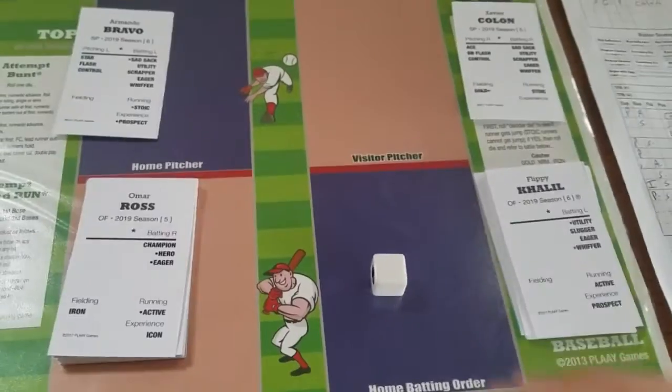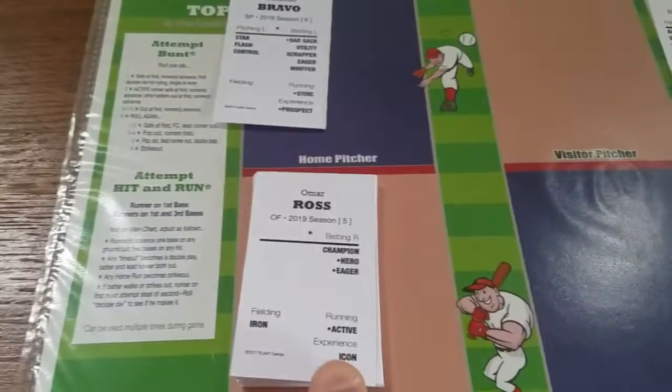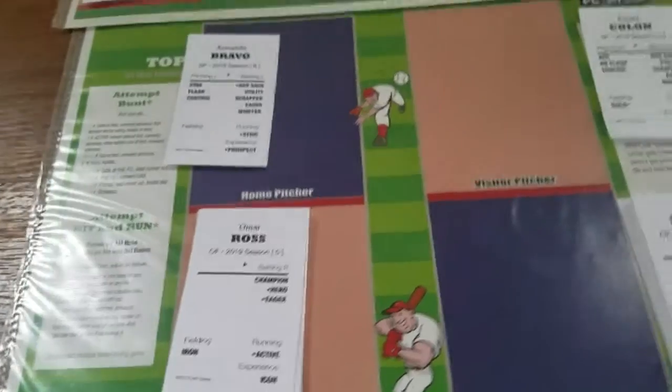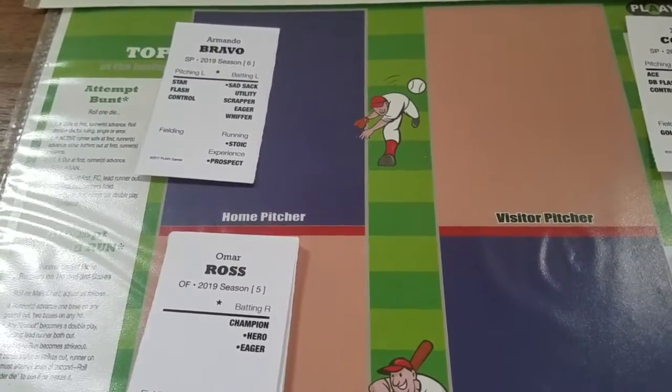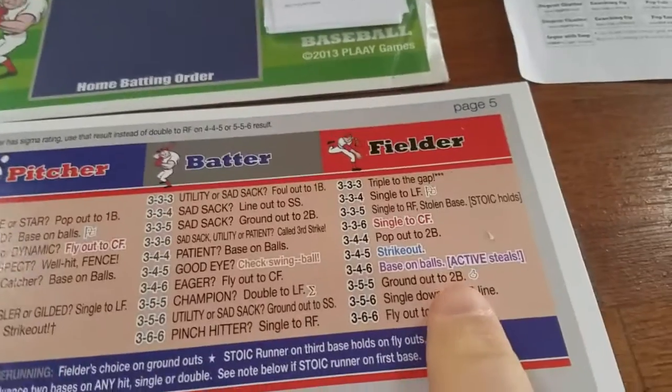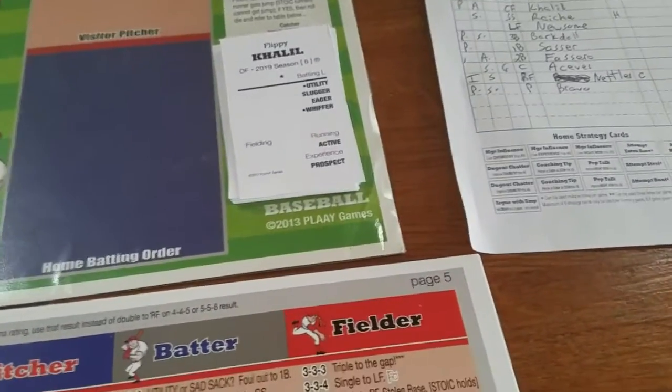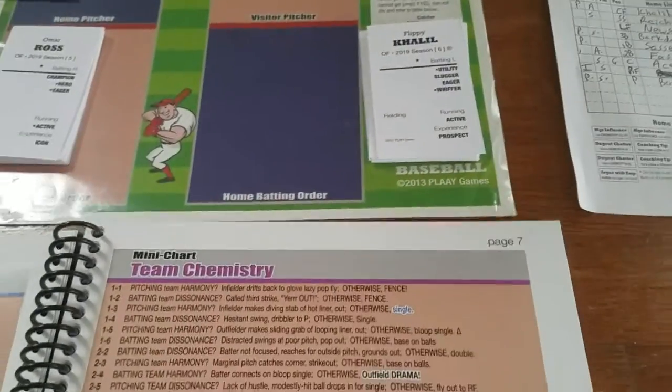It's like I'm going to get a fresh decider die result. And it came up blank again, so he's not active because he's semi-active on his card and he didn't get the dot. But he will draw a base on balls, so Ross will draw the leadoff walk. And if you notice, this results in purple, which means we're going to the chemistry chart. And by default for opening day, both teams are semi-harmonious.